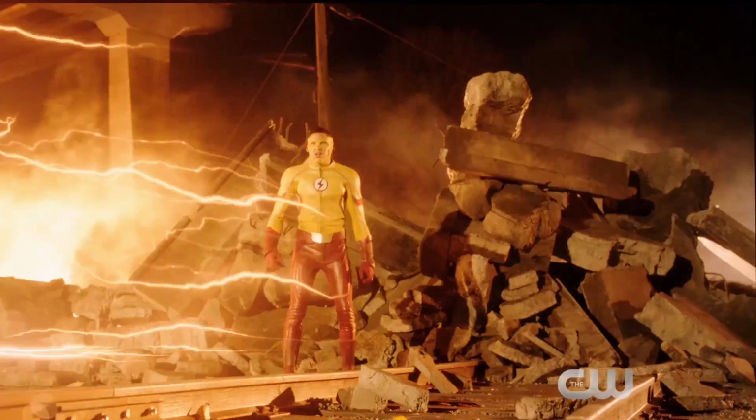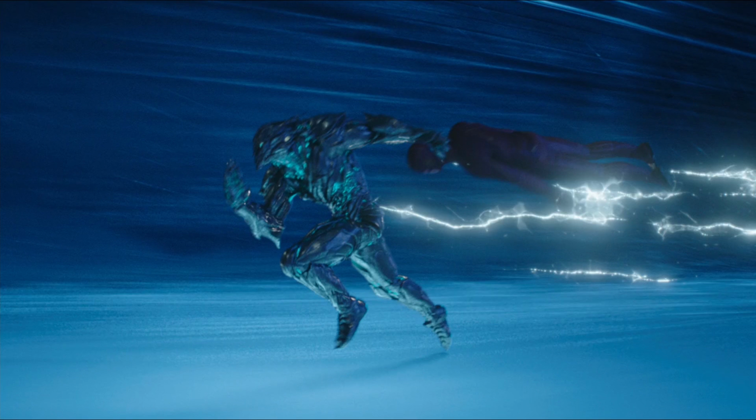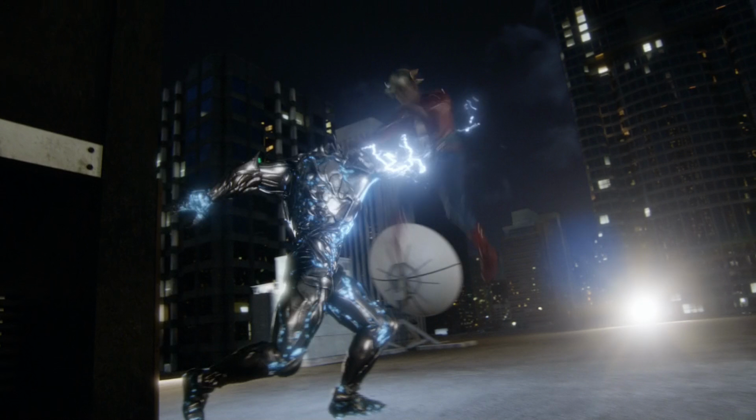So there are a couple different colors of Flash lightning. There's shades of yellow moving into red to blue, and then the white lightning of Savitar. It's all meant to denote how closely they're connected to the Speed Force, how full they are with Speed Force. So the more powerful you get, the closer your lightning gets to white.